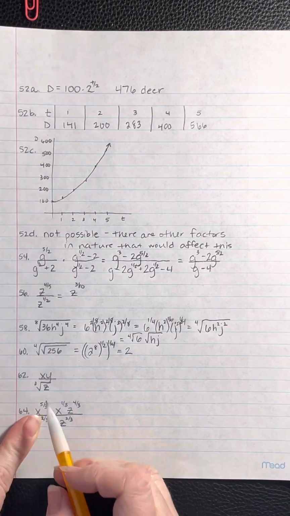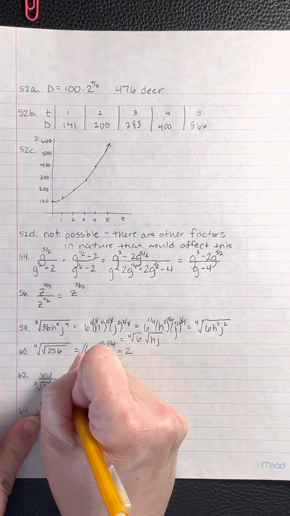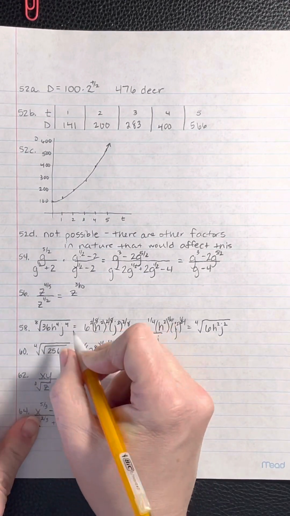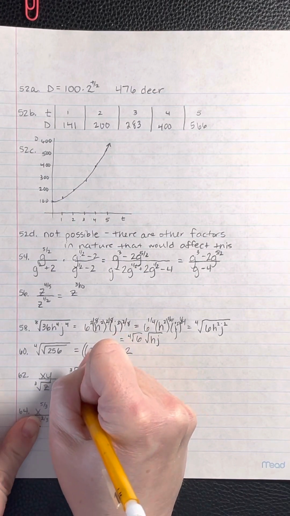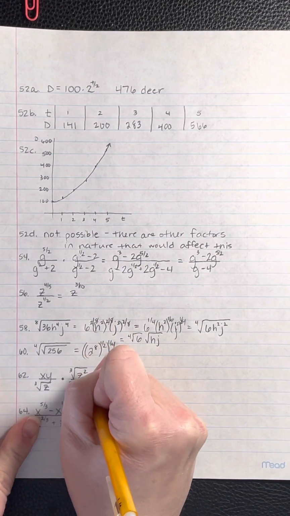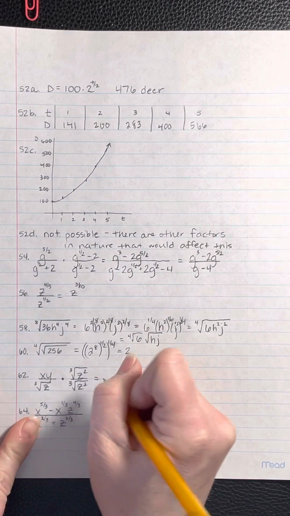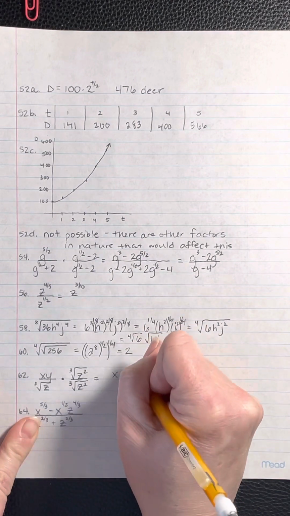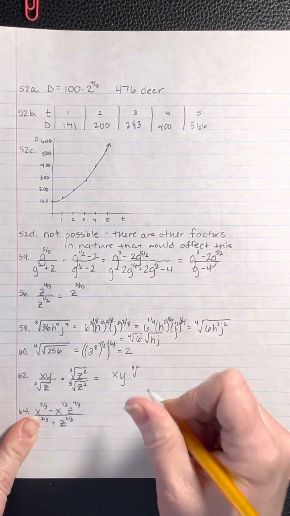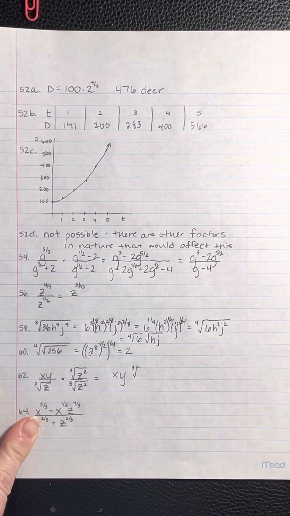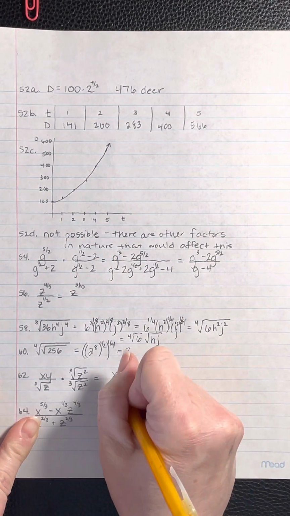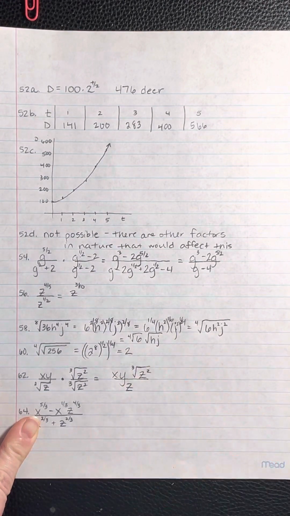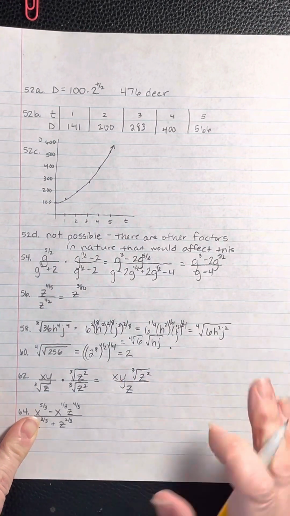62. I need to rationalize the denominator. This is just like a problem from yesterday's assignment. So I would have to multiply by the cube root of z squared to rationalize the denominator. So I'd get x, y, cube root of z squared all over z as my final answer.